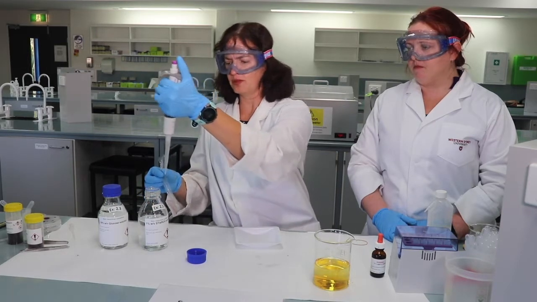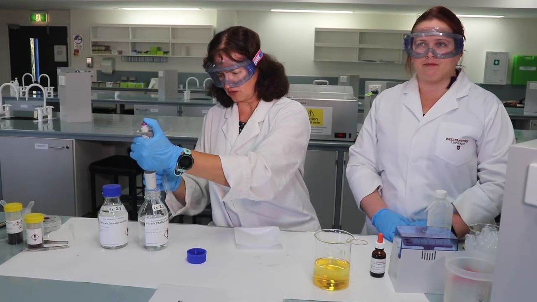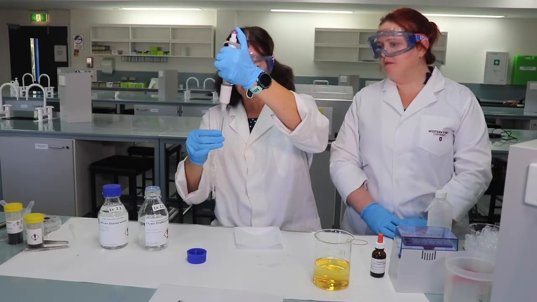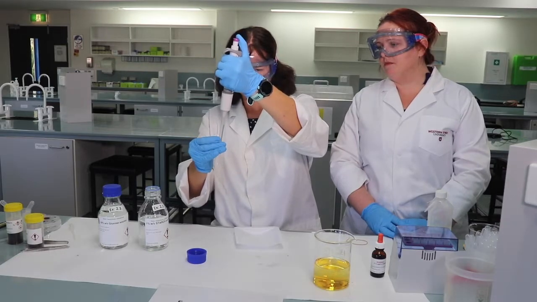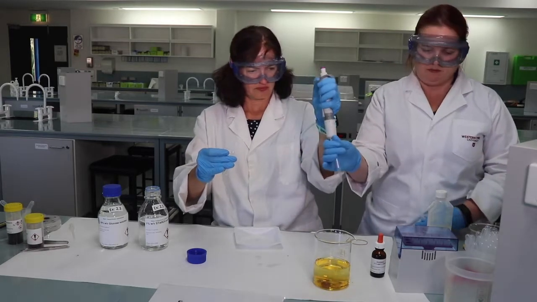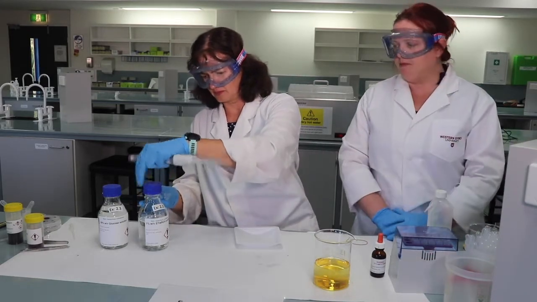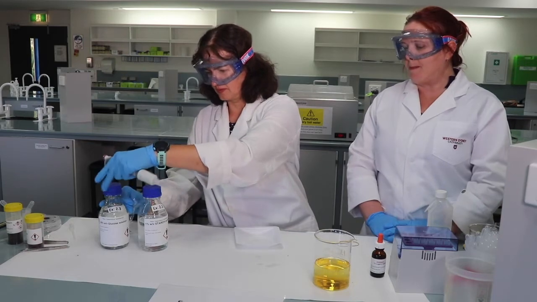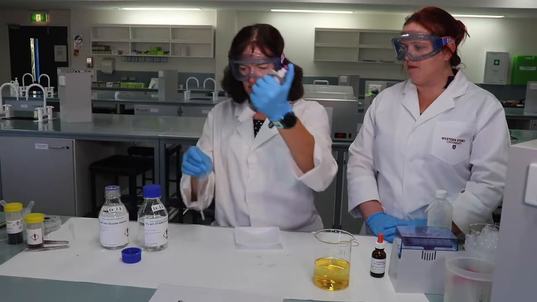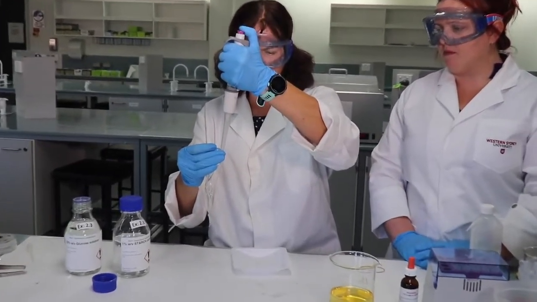The pipetter is set to 4 ml. Remember, I press to the first stopping point with my tip in the solution and lift my thumb slowly to suck up 4 ml of starch. So I'm now going to pipette that into the bag. Now I'm going to pipette 4 ml of glucose into the bag. So inside the bag will be a mixture of starch and glucose.